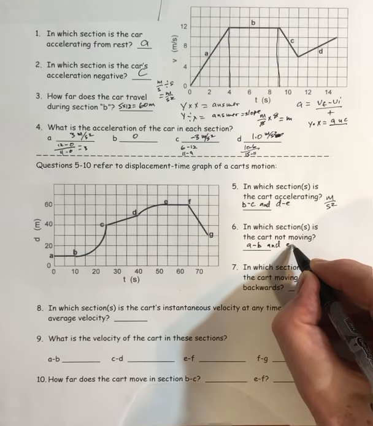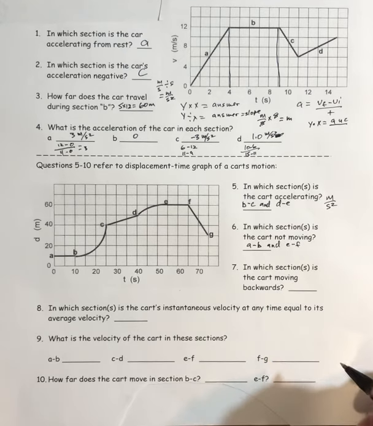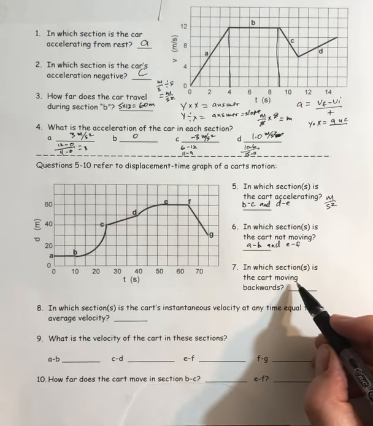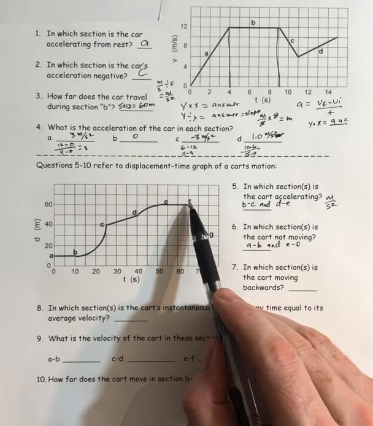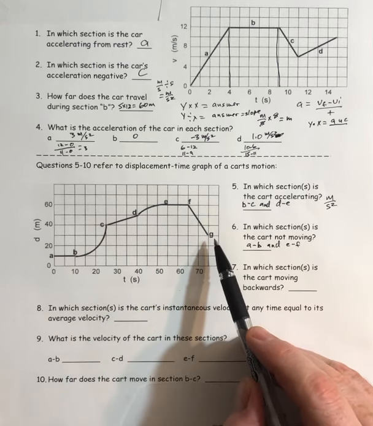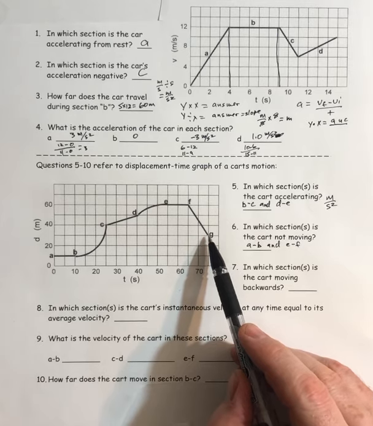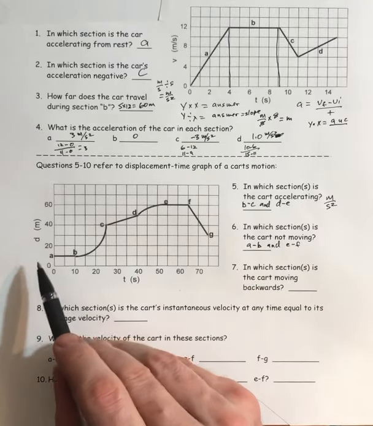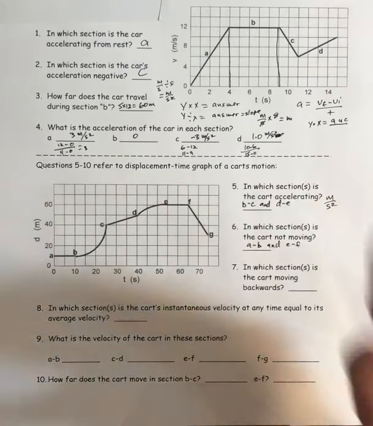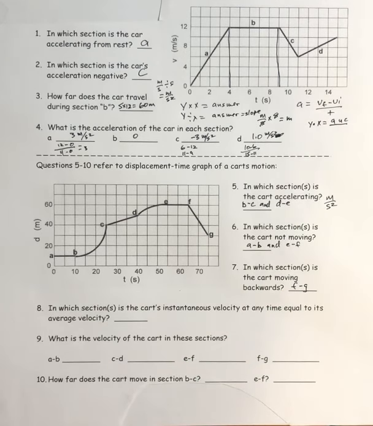Okay, in which case is the cart moving backwards? Really all I'm doing is saying, if I'm at 60 and all of a sudden, 10 seconds later, I'm at 30, this implies that I must be moving backwards, okay? So if you have a slope like this, and it's going down, this implies some sort of negative, so we would say F and G. Between F and G, it would be a negative slope.